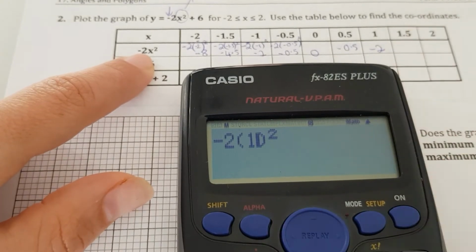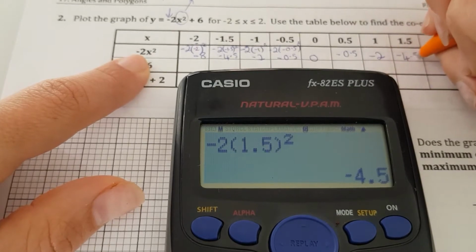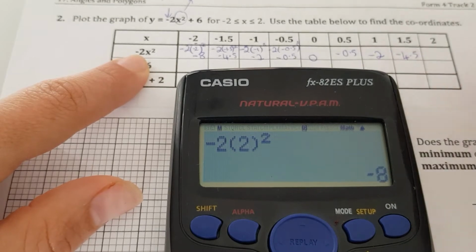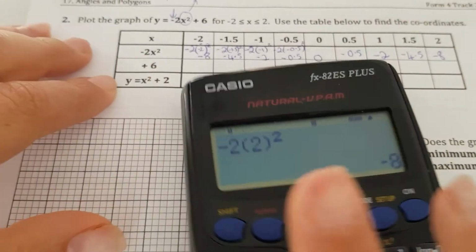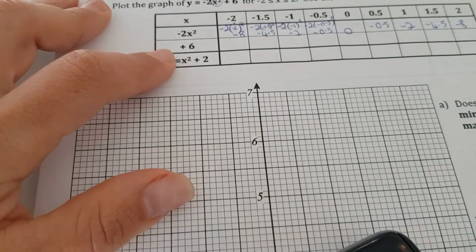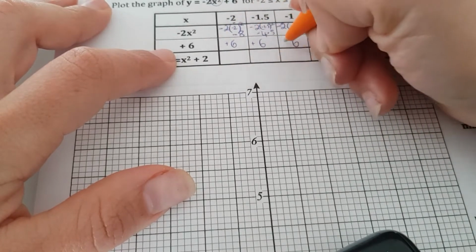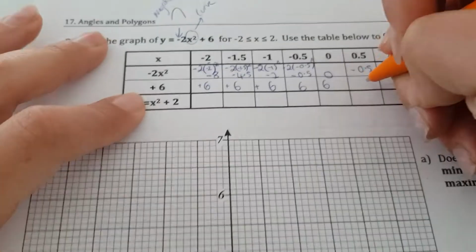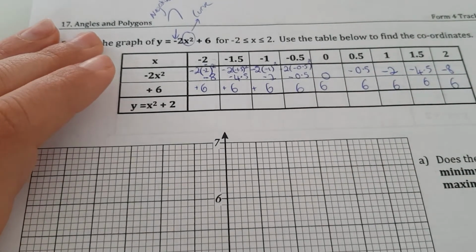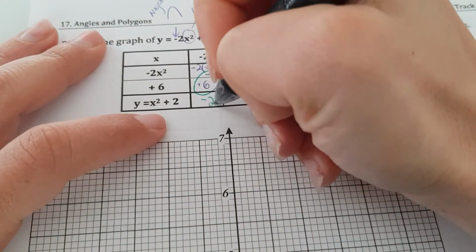1.5, we're checking out next. And that's minus 4.5. This is 2. Minus 8. Okay. This is a plus 6, so it's a constant. It's going to pass through 6. It's a plus 6, we add 6. But you can just write 6. And to get the y values, don't forget, we need this and this. Minus 8 plus 6, which is minus 2.